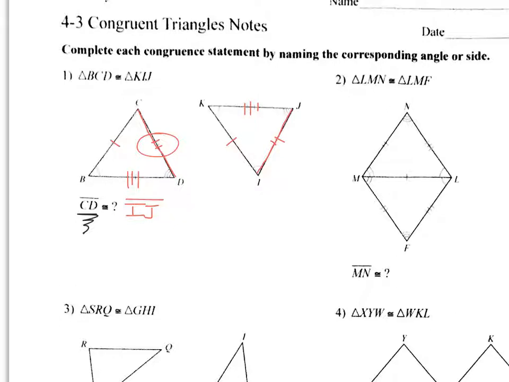Now, you could say IJ, you could say JI, either way, but IJ is technically more correct, and here's why. Now we're going to look up here at our congruent statement. If you look, C to D corresponds to I to J in this triangle statement. So one way to do it is by the picture and the markings, but the other way to do it is by the congruent statement. Now sometimes they don't give you the congruent statement, all they give you is the picture. So that's the reason we're trying to go through both types.